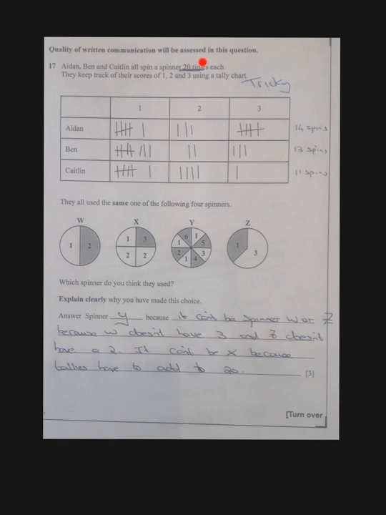Now he's spun it 20 times. So where are the other 6 spins going? Again, Ben has only spun 13, Caitlin has only spun 11. So we know for a fact Aidan has got 6 1s, Ben got 8 1s, and Caitlin got 6 1s. But the key thing to note is they spun it 20 times, but this is only part of the information. They all use the same one of the following 4 spinners. So they've got W, X, Y, and Z. Which spinner do you think they used?